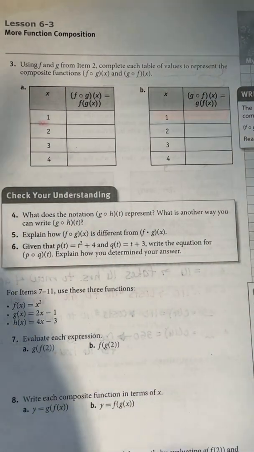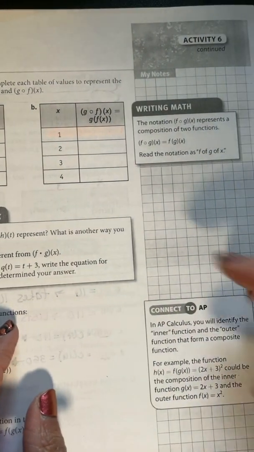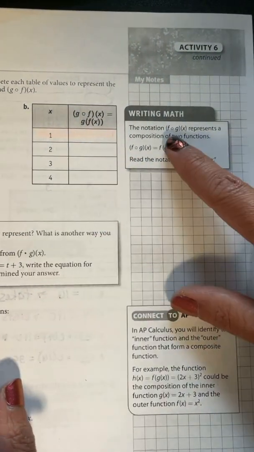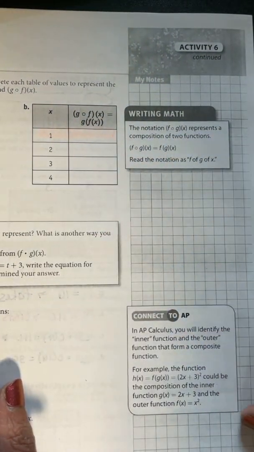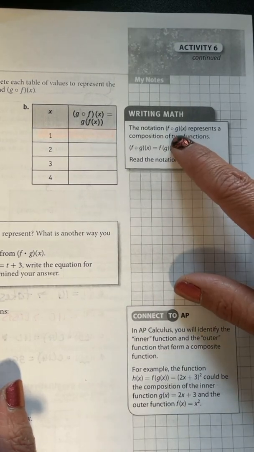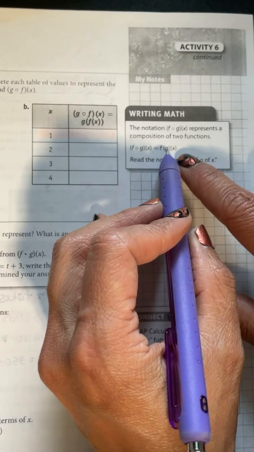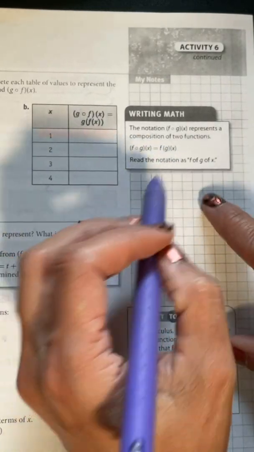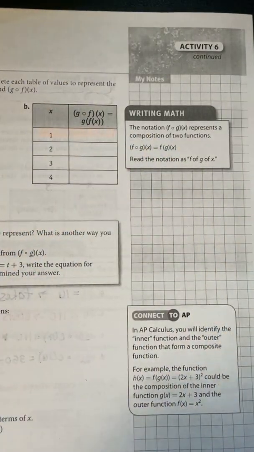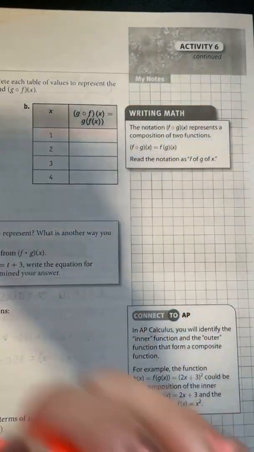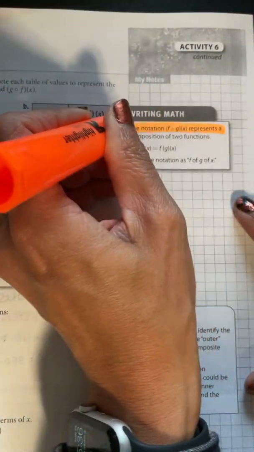And I want you guys to know over to the right, it talks about this notation. I call it the fog and the goff. Fog, or f of g of x, is the same thing as f of g of x written this way. Okay, it's read as f of g of x. So you're going to see that notation this way and this way. They are equivalent. They mean the same exact thing.